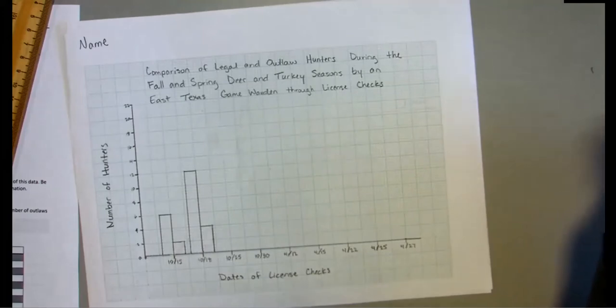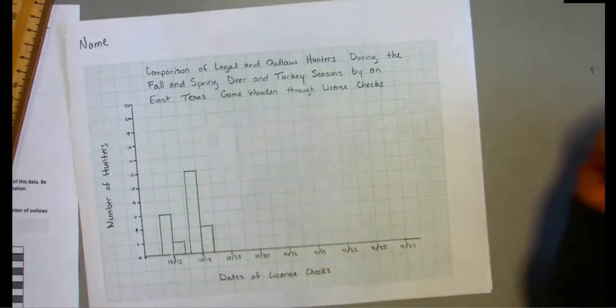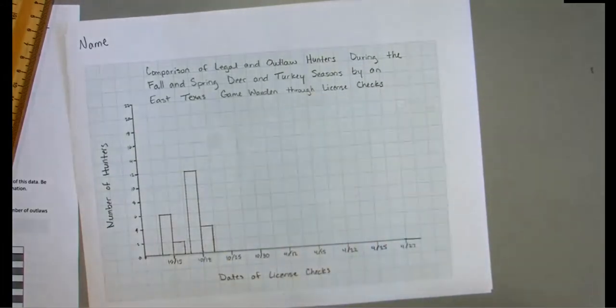So when you make your graph, you're not allowed to just color one color, color the other another color. They need to be uncolored, because remember we said we couldn't use anything other than pencil. But you still need to be able to distinguish between which one's outlaw and which one is legal.